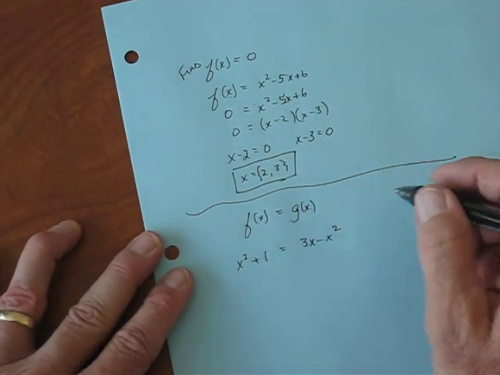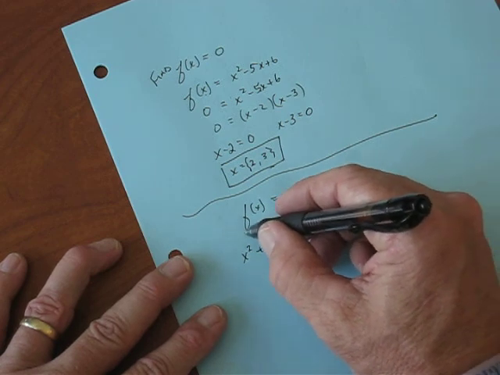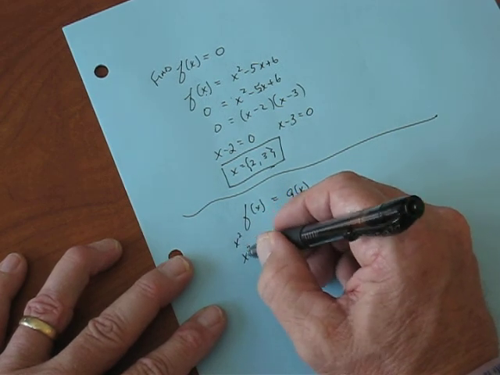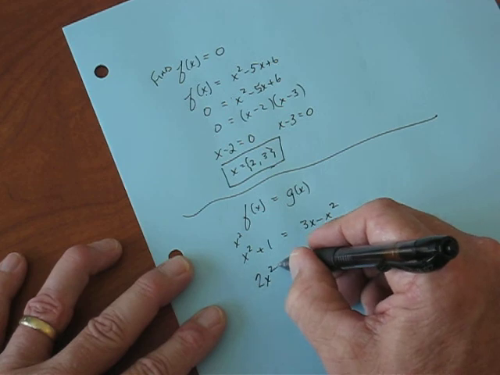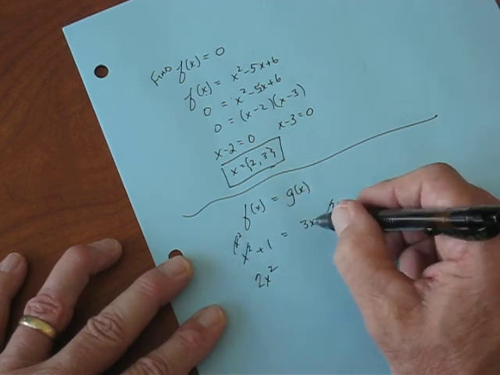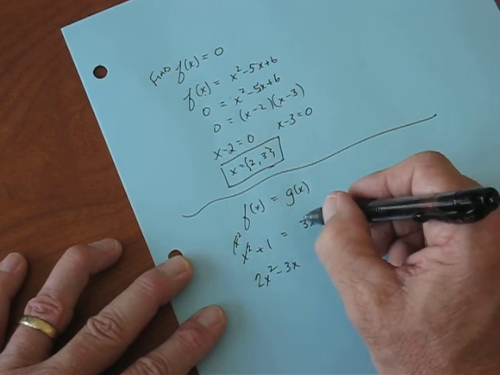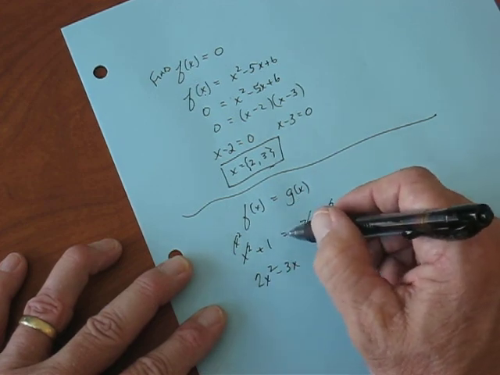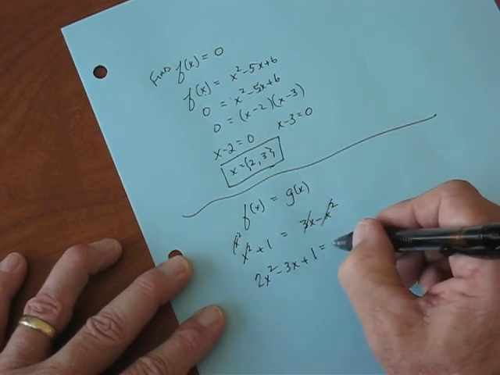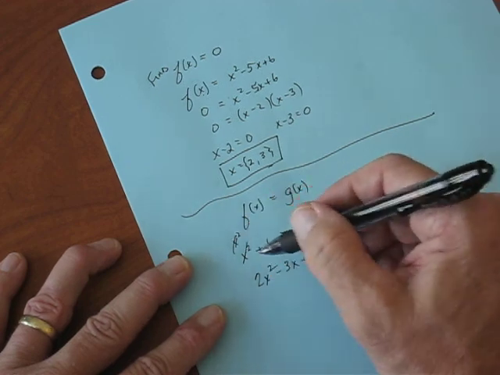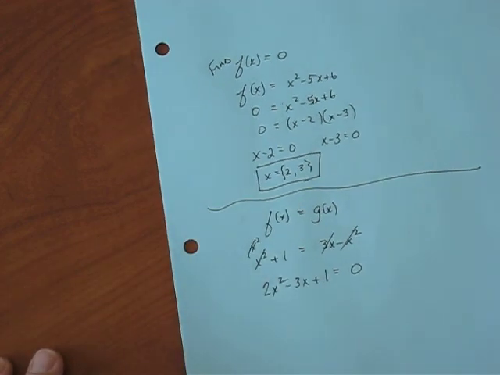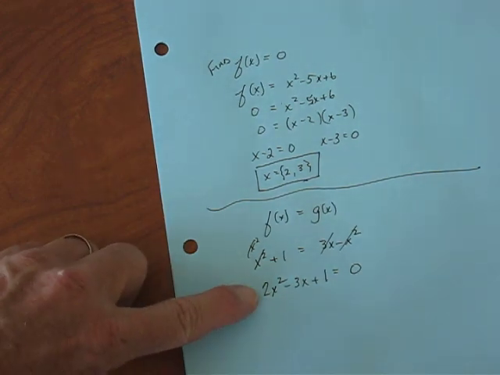Now again, we've got like terms, so I've got a negative x squared. I'm going to move it over here and make it positive with its like term, so that gives me two of those. I've got a 3x. I'm going to move it to the other side. No other x term over there, but it's not there anymore. And then I'm going to leave 1 on the left-hand side. When I've moved these two things and changed the signs and added the common like terms, that leaves me nothing on the right-hand side. But again, I've got a quadratic.